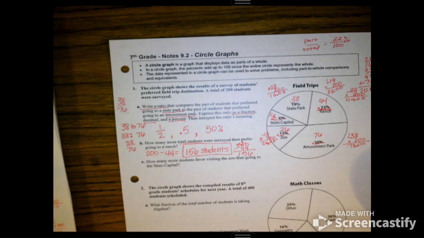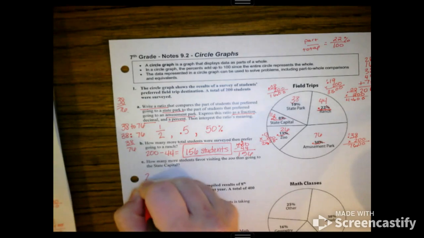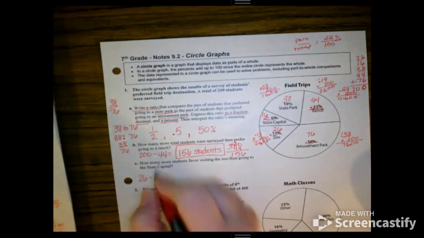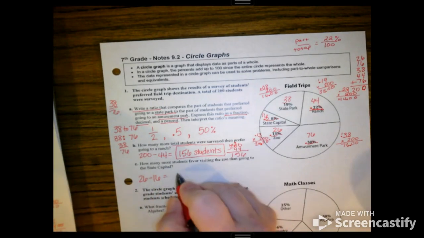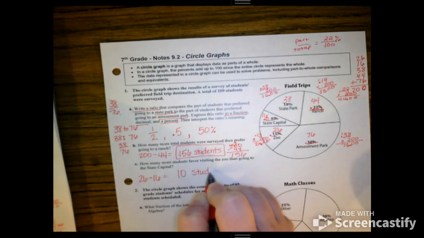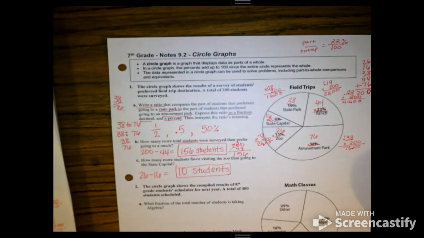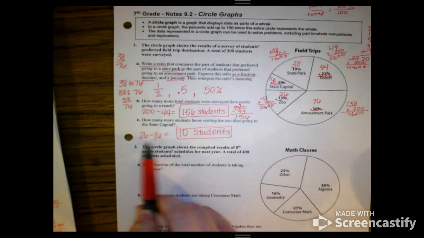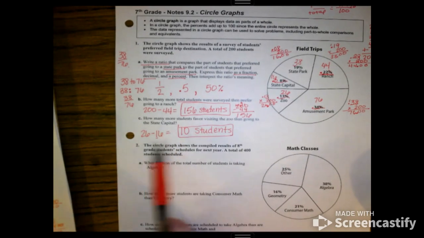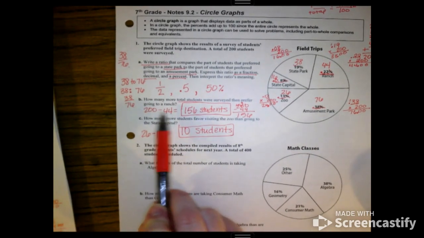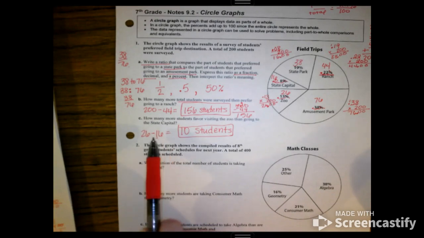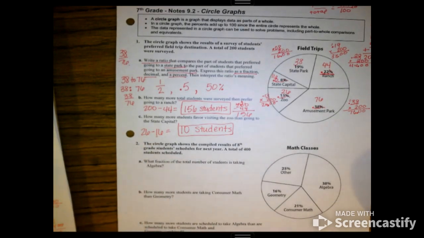How many more students favor visiting the zoo than going to the state capitol? So how many want to go to the zoo? 26. How many want to go to the state capitol? 16. What's 26 minus 16? 10 more students want to go to the zoo. Yes, if it wanted you to write a comparison statement, that is the exact way that you would write it. Now, was that problem really easy, the numbers? Yes. Instead of just writing 10, though, I want y'all to make sure you're showing me which two numbers you are comparing. Regardless of how easy it is, I can do this in my head. Why do I have to write it? You have to write it because I need to know what you're looking at.